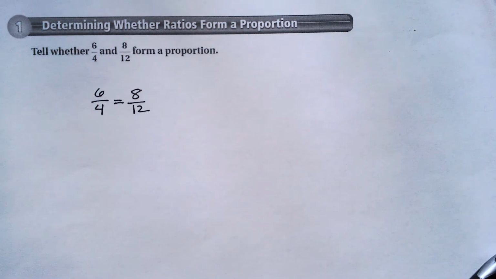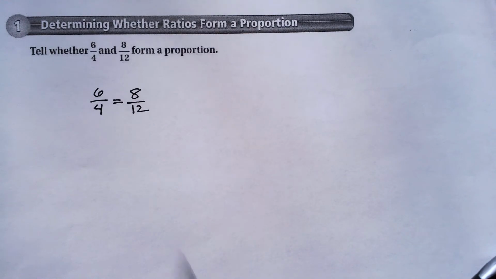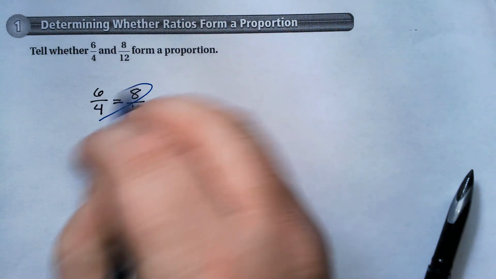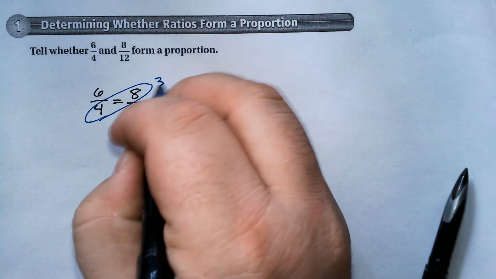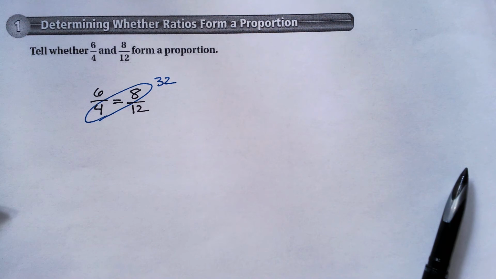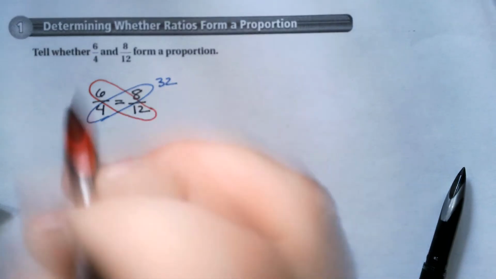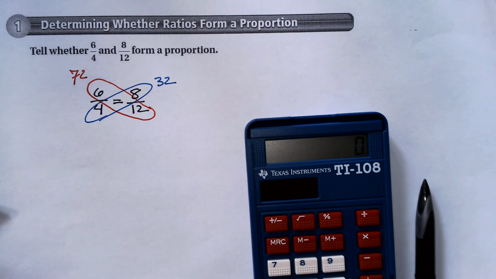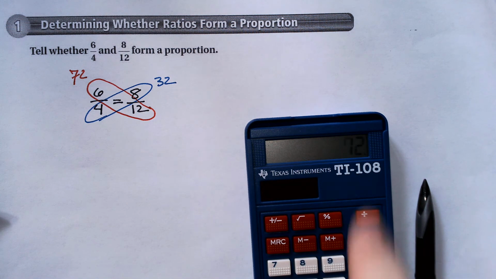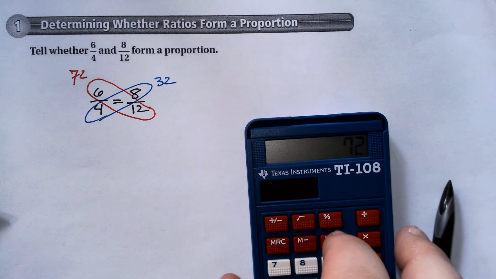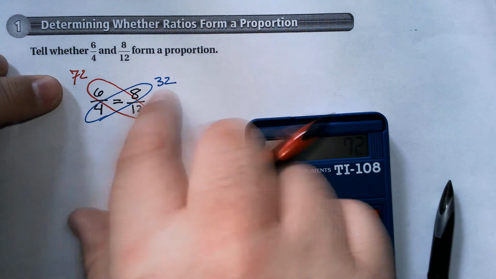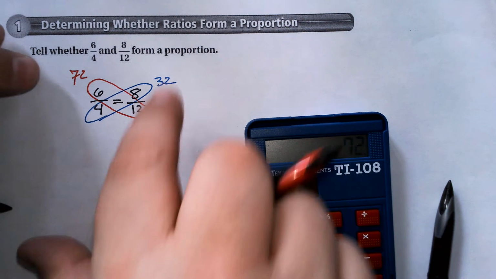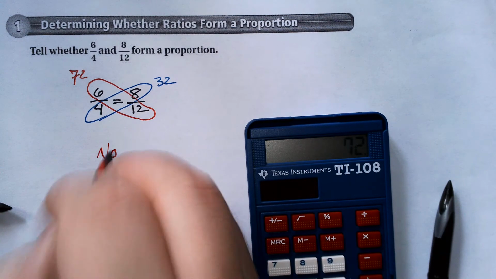Okay, then here's the trick, and here's where a lot of you have seen this before. You're going to multiply, right? So this is 32. This is 72. I know that because if I take my calculator, turn it on, I take 4 times 8, I get 32. And if I take 6 times 12, I'm going to get 72. What I'm asking is, are the cross products equal to each other? If these are not the same numbers, then no, it's not a proportion.